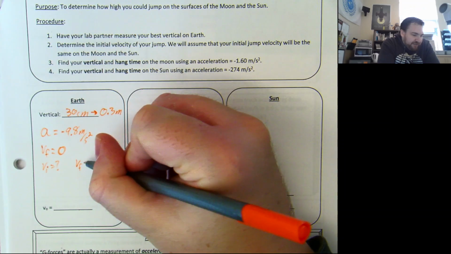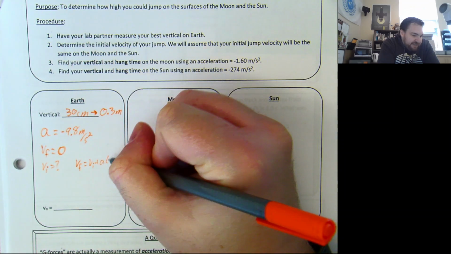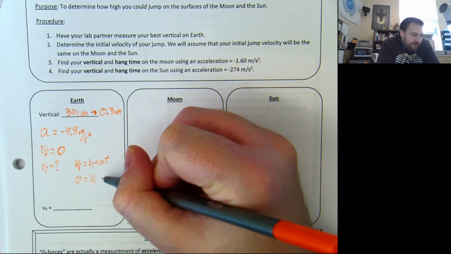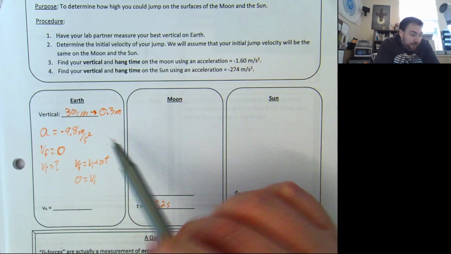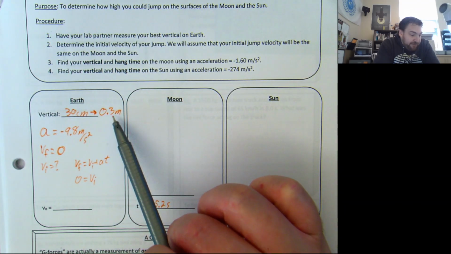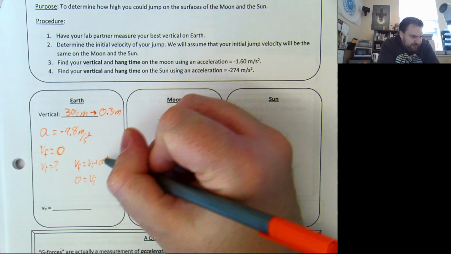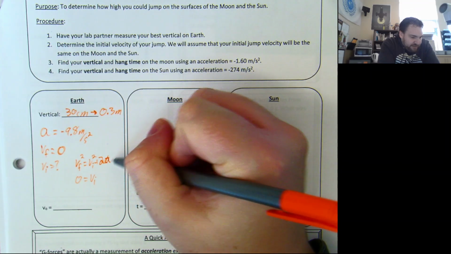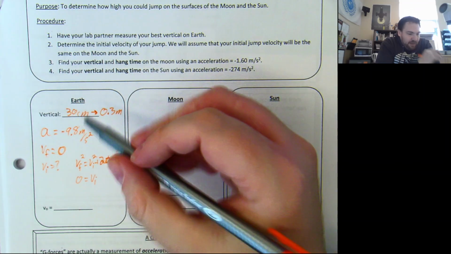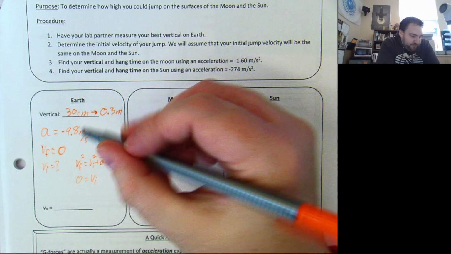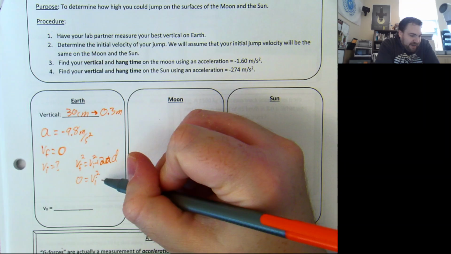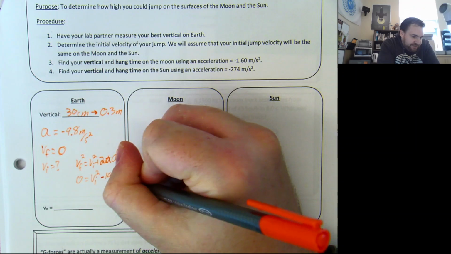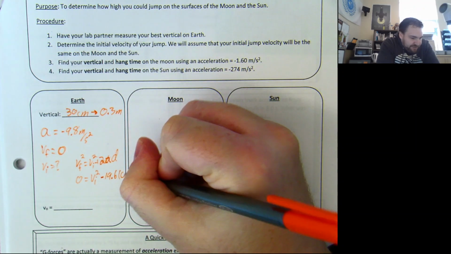So we're going to use a kinematic equation, VF equals VI plus AT. VF is 0, VI is what you're looking for. Acceleration is, if your vertical is positive 0.3... Oh no, that's the wrong equation. I don't want that equation. VF squared equals VI squared plus 2AD. That's not what we use. So we're going to square that guy. We're going to have 2 times negative 9.8, which is going to be negative 19.6, times 0.3.